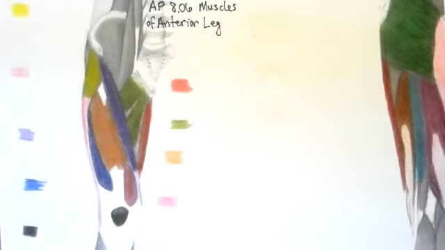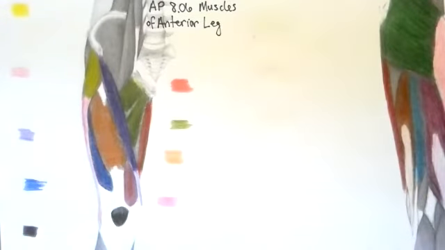We're moving on to the leg, and we're going to do the leg in 2 videos. So we're going to do the upper leg, the anterior portion, and then we're going to do the posterior leg and the lower leg together. So to start off with, we don't have any more review. These are all new, haven't seen them before.